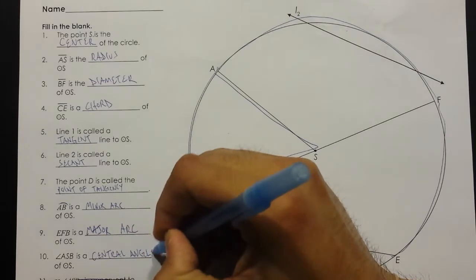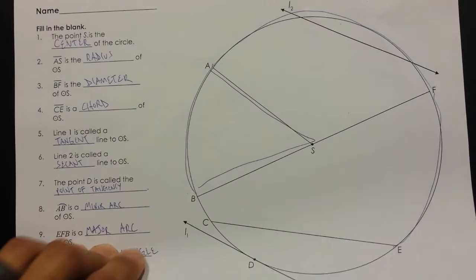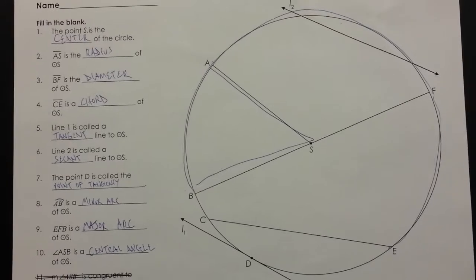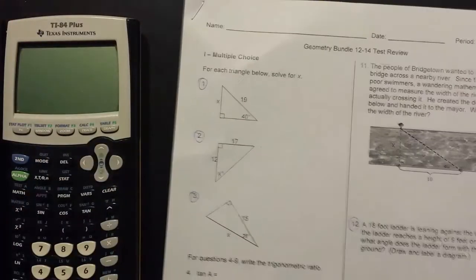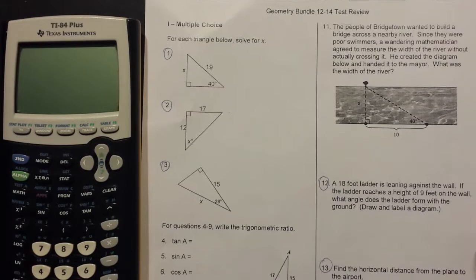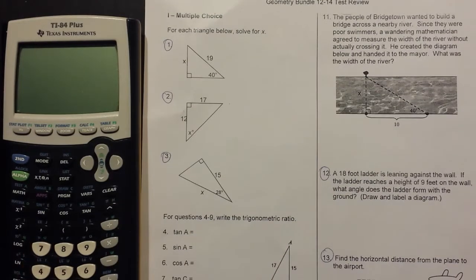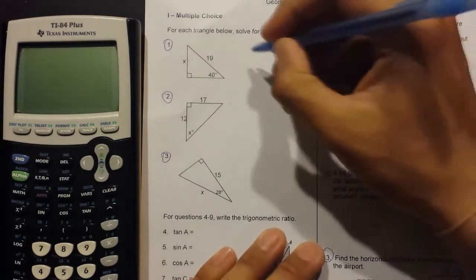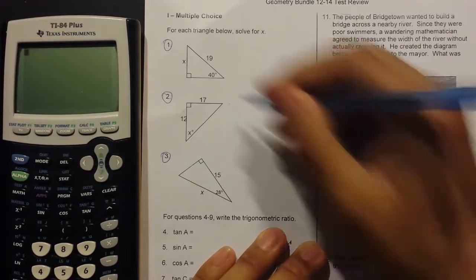Okay, so these are those terms that you need to know. If you need to pause or rewind, this is available for you. I just went through that real quick. That's something that you're expected to know anyway. Let's go through some of these questions on here. Okay, so the first three, follow your steps. They're on the board up there on the right.